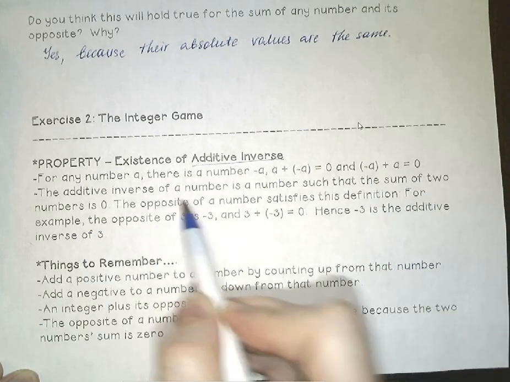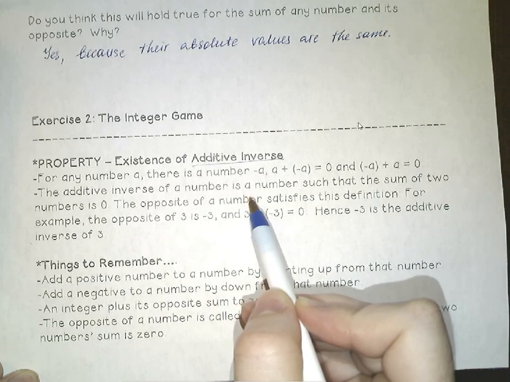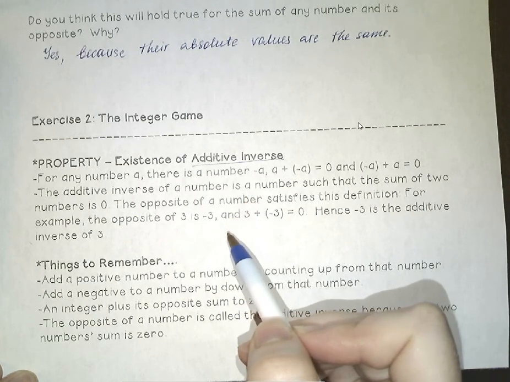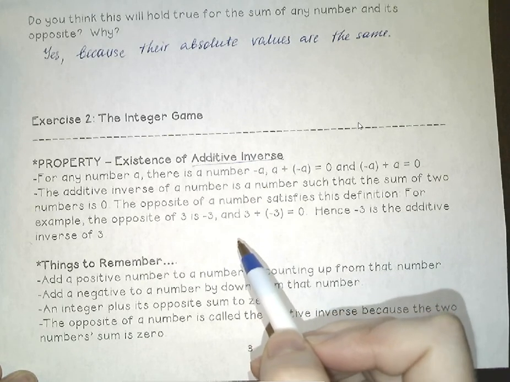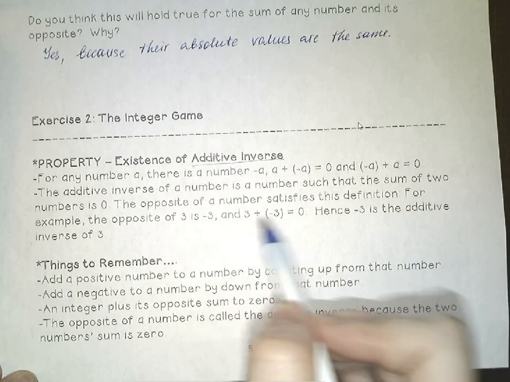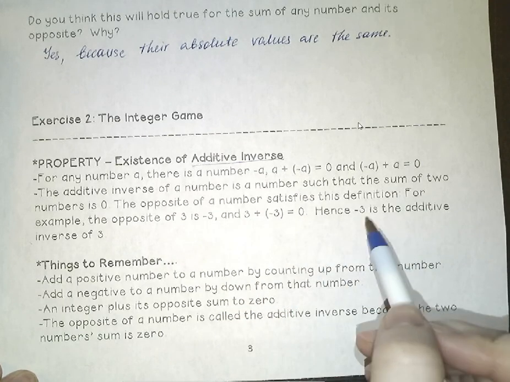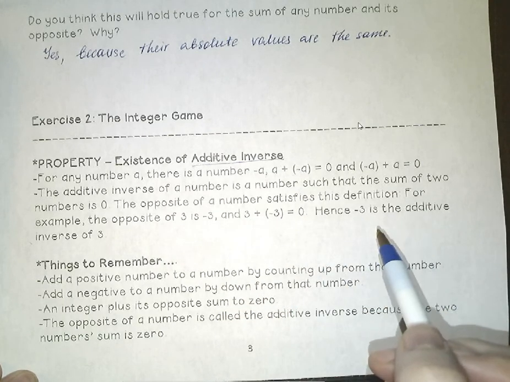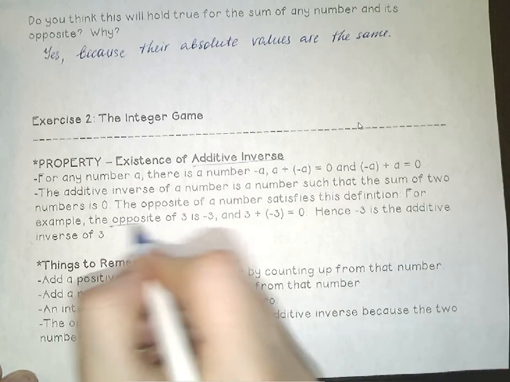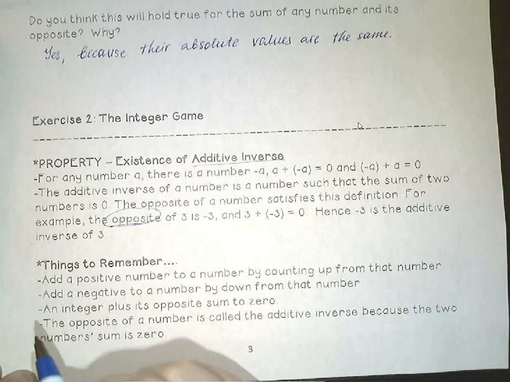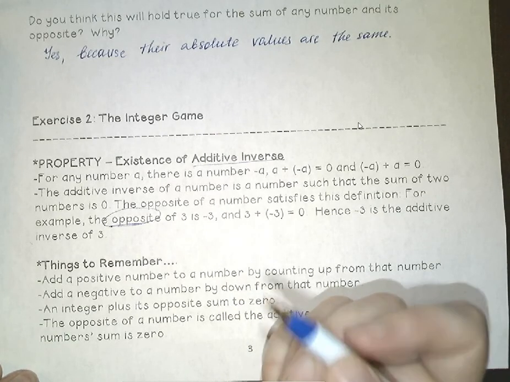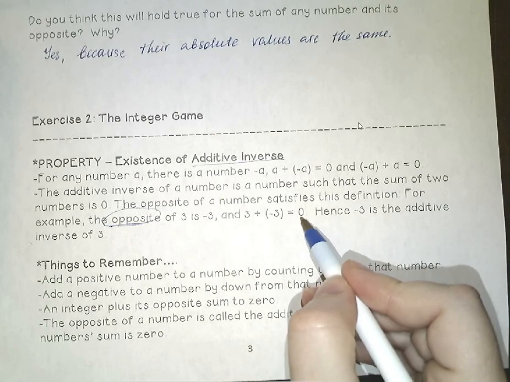The additive inverse of a number is a number such that the sum of the two numbers is 0. The opposite of a number satisfies this definition. For example, the opposite of 3 is negative 3, and 3 plus negative 3 is 0. Hence, negative 3 is the additive inverse of 3. So again, the additive inverse is the opposite of a number. Adding a number and its additive inverse results in 0.